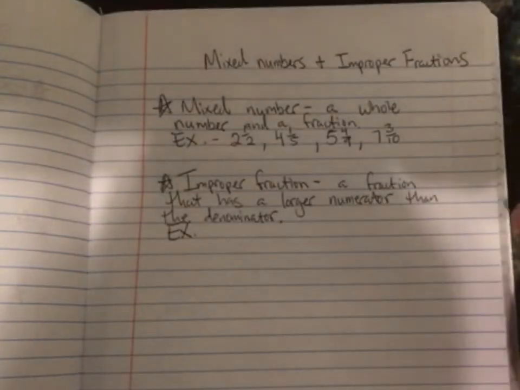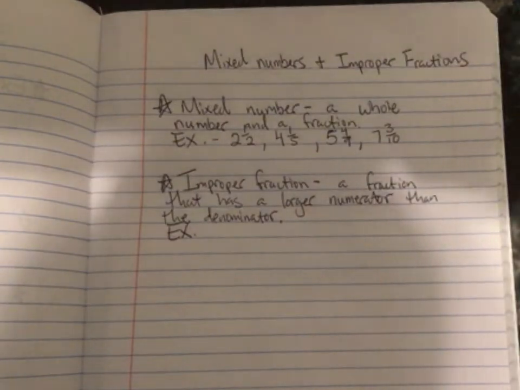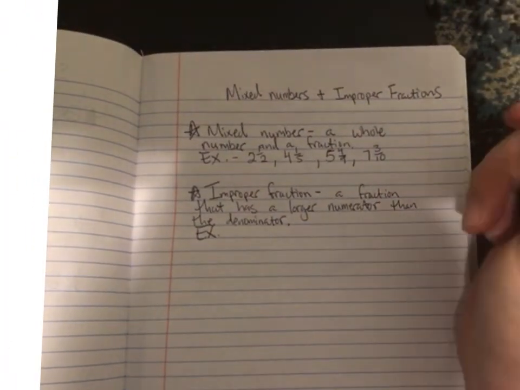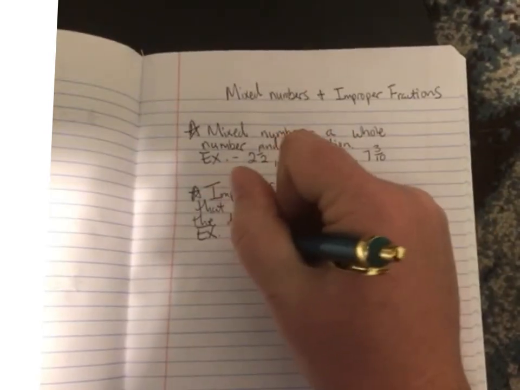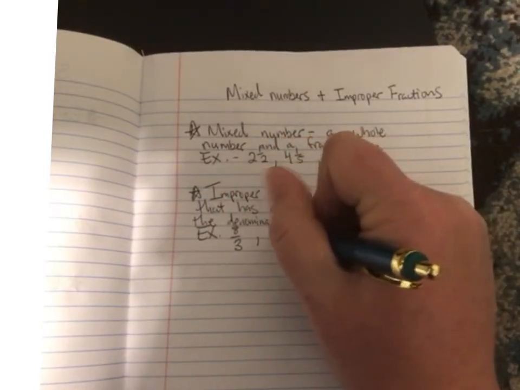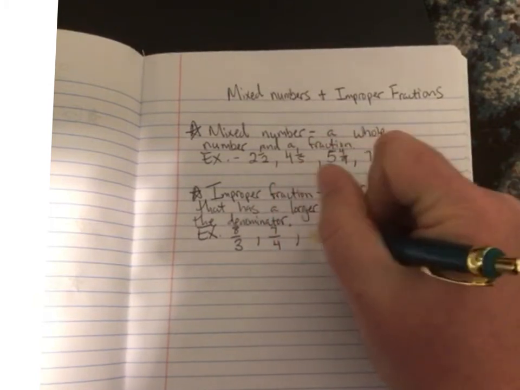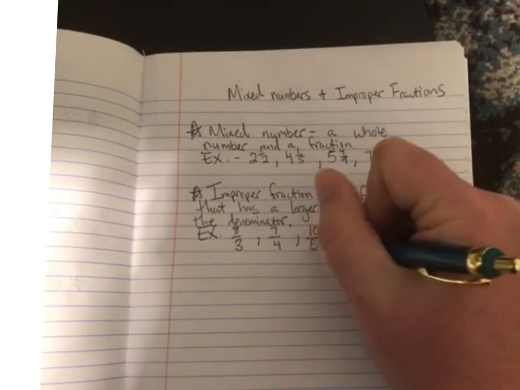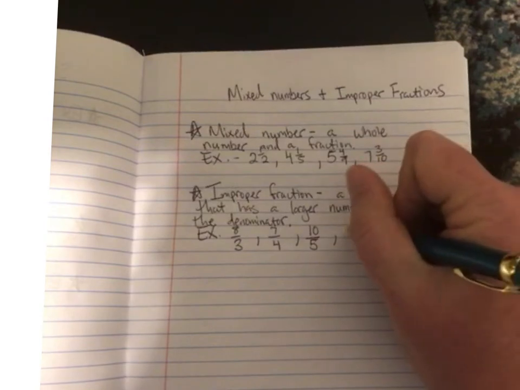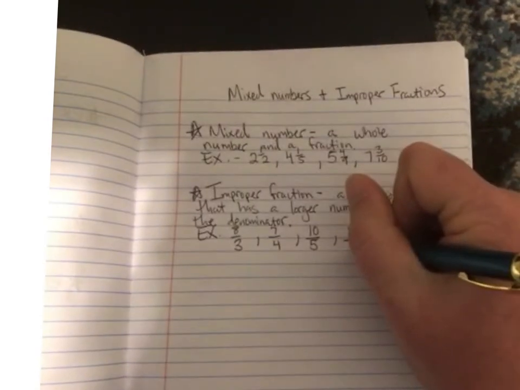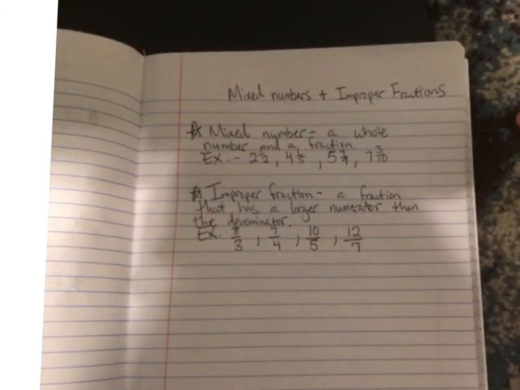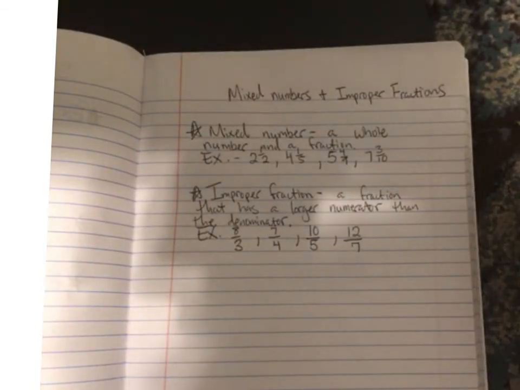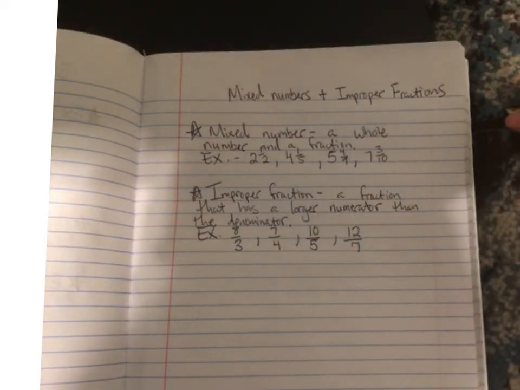It could be some really simple ones. It could be something like 8/3, 7/4 could be one. You can have something like 10/5 could be one. And we'll do one more, let's do 12/7. So those are all considered to be improper fractions because they have a larger numerator than denominator. So pretty basic again, nothing new, just a reminder from last year.